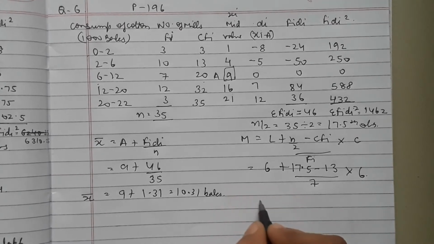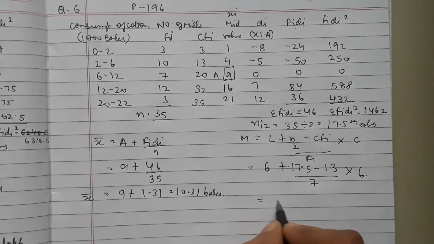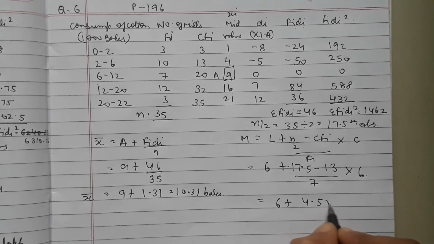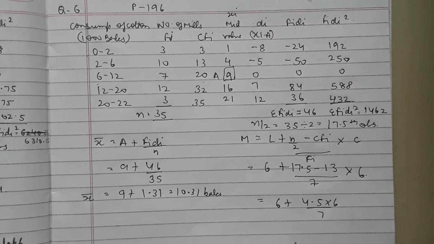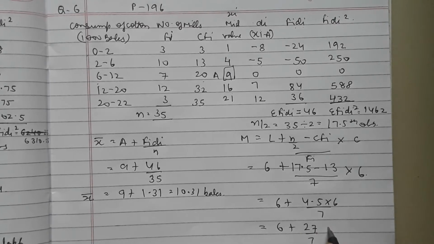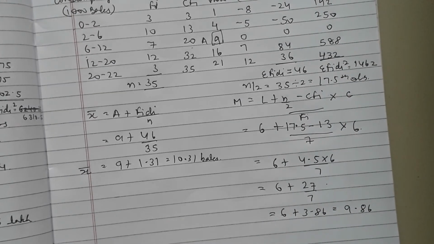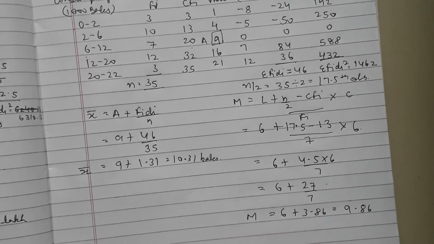So solving this we will get the median value. 6 plus 4.5 into 6 divided by 7 is equal to 6 plus 27 divided by 7 is equal to 6 plus 3.86 is equal to 9.86. Median value we have got 9.86.